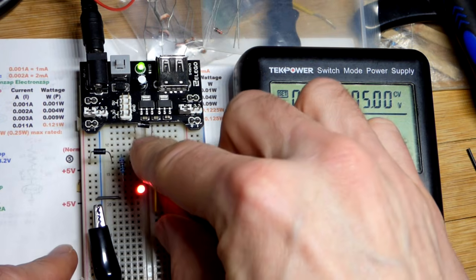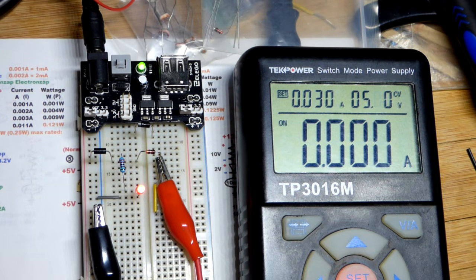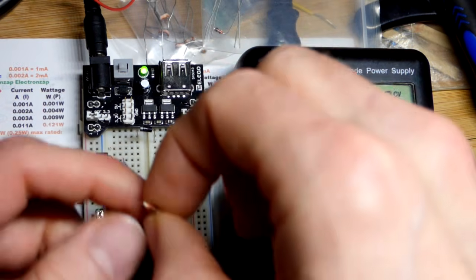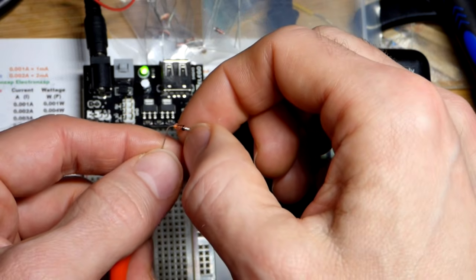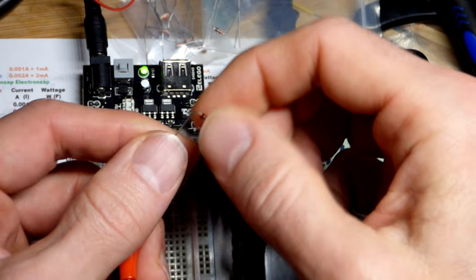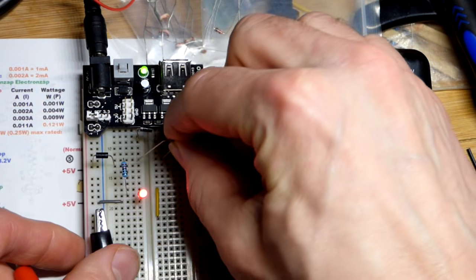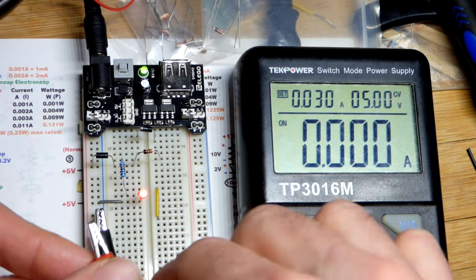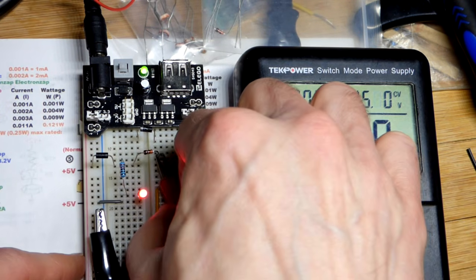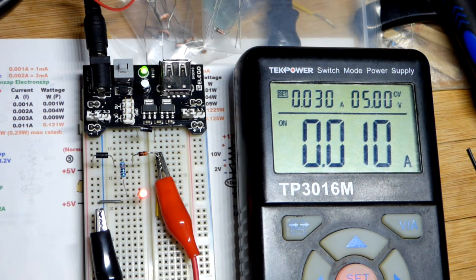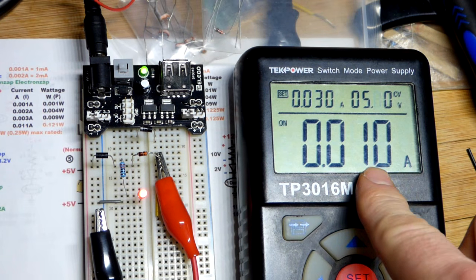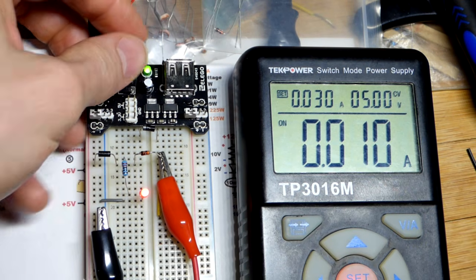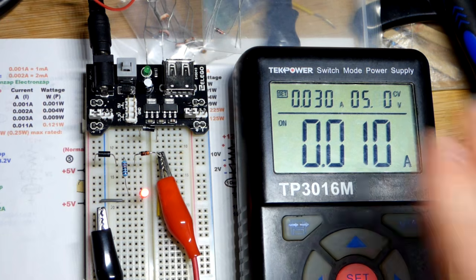So the rectifier diodes, and I put it in backwards. That's the problem. So yeah, we need the cathode, the black band right there, towards the load. So that's a troubleshooting thing right there. If the diode is not working, you probably put it in backwards. There we go. So this is what we wanted to see. Now we have the full amount of current that the LED needs, just coming from this power supply.